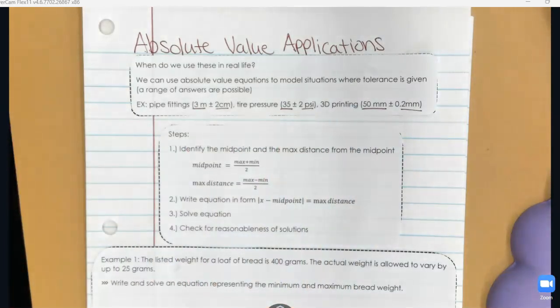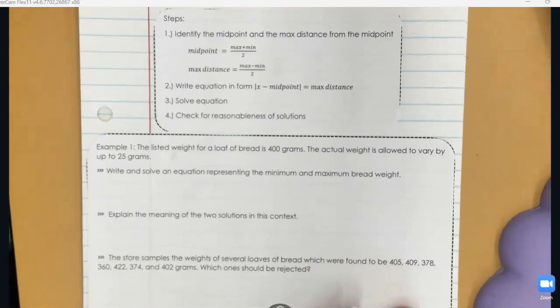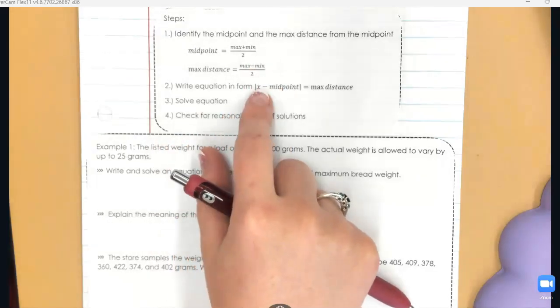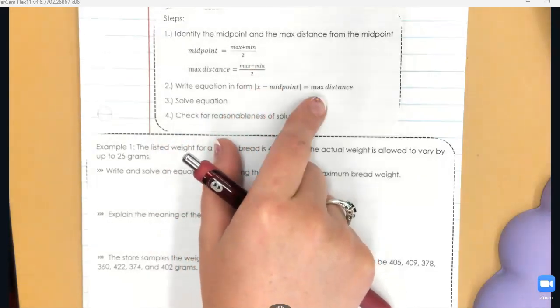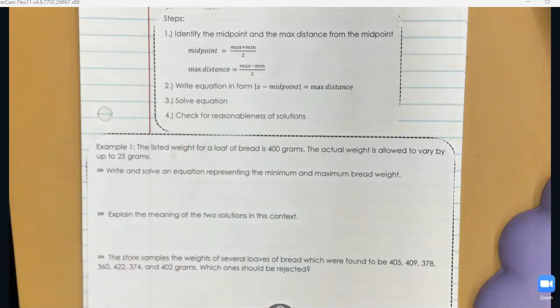These are our steps to solving these equations. If you don't already know the midpoint or the maximum distance, that is how you calculate them. Then this is your equation: the absolute value of x minus your midpoint equals the maximum distance. Then you can solve your two solutions, and you need to check for their reasonableness in the context of your problem.